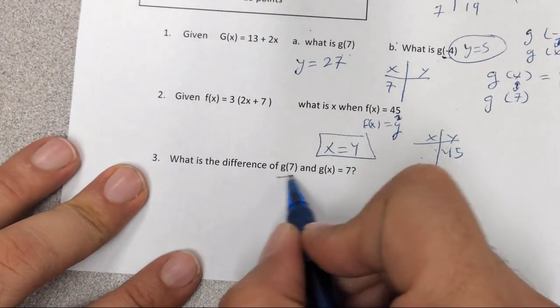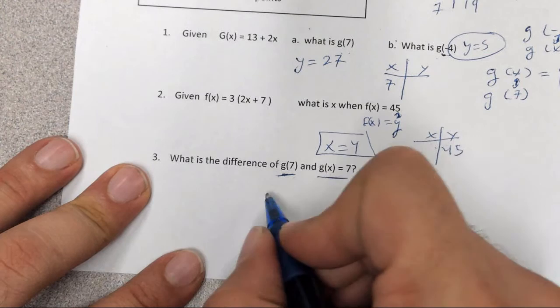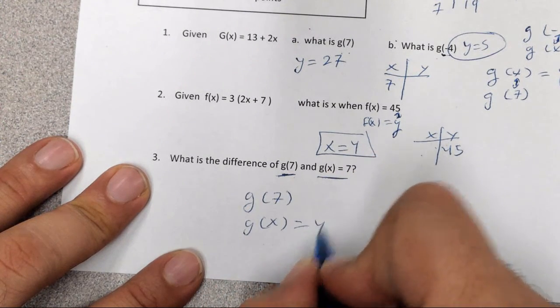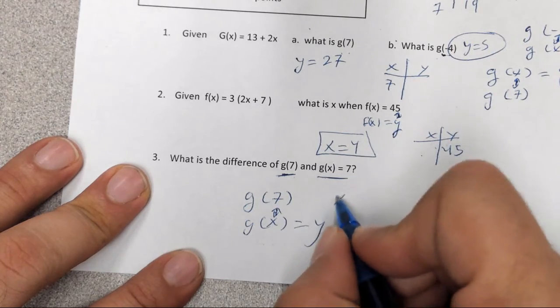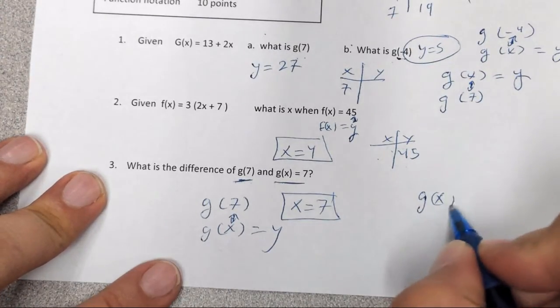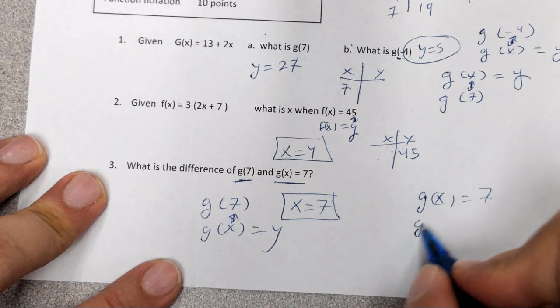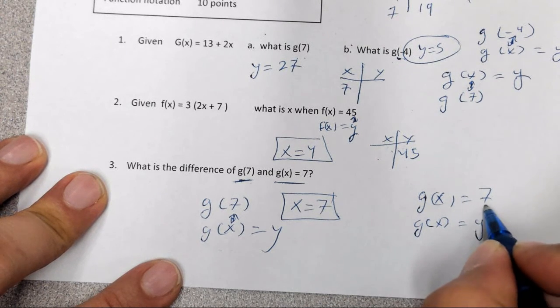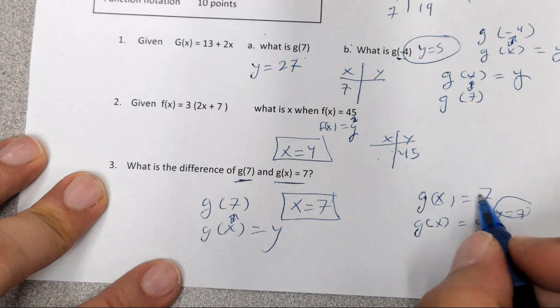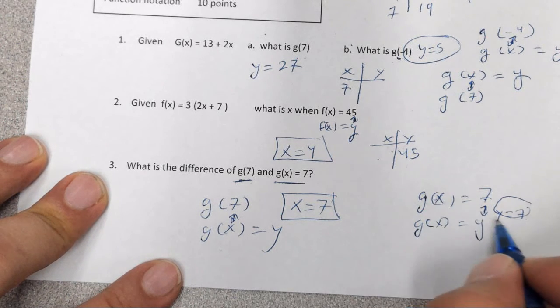What is the difference between g of 7 and g of x equals 7? G of 7 is telling me that x equals 7. That's what it's saying. And g of x equals 7 is telling me that y equals 7. So depending where they put the number, it changes whether it's in the y or in the x.